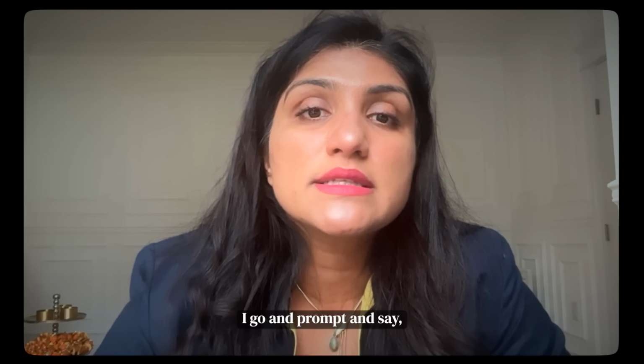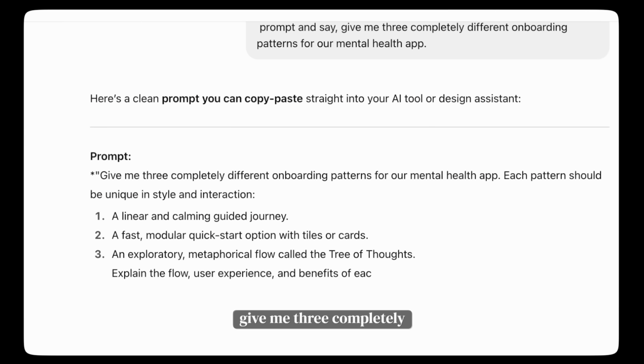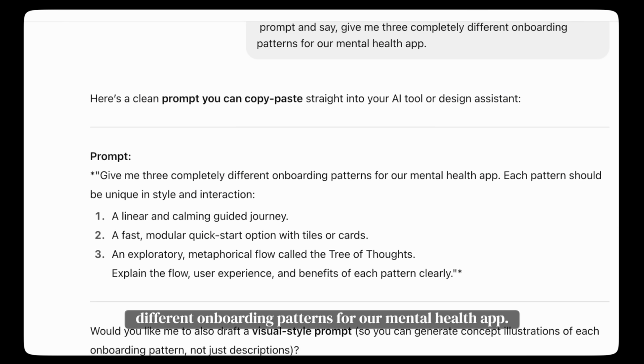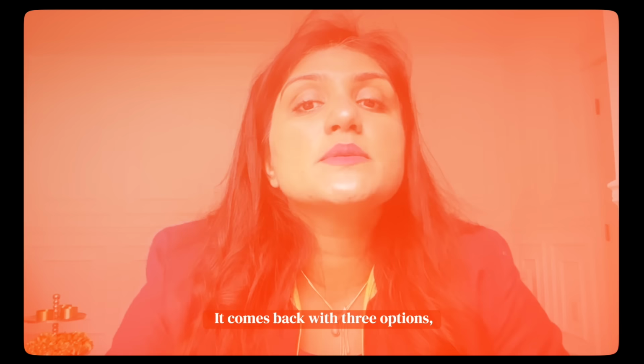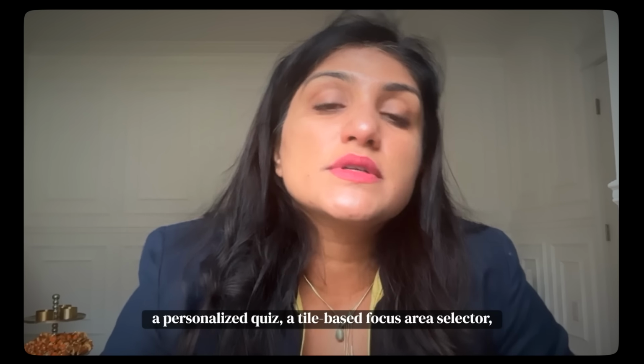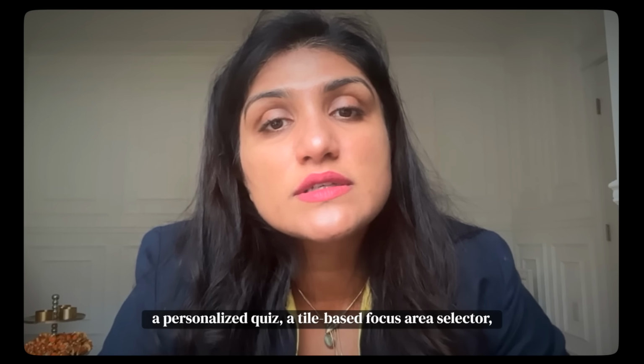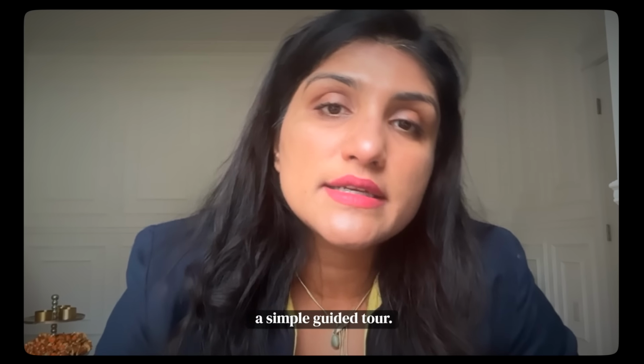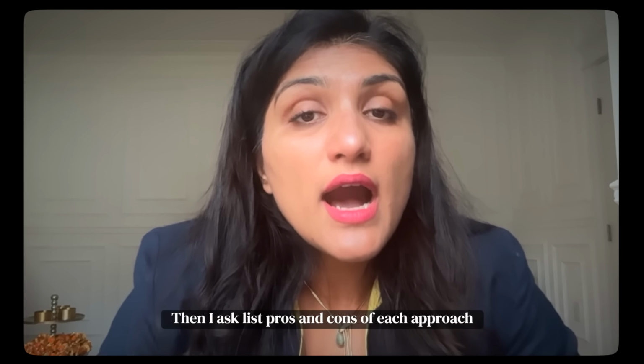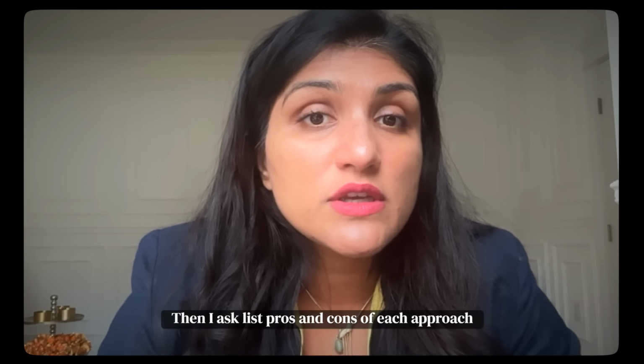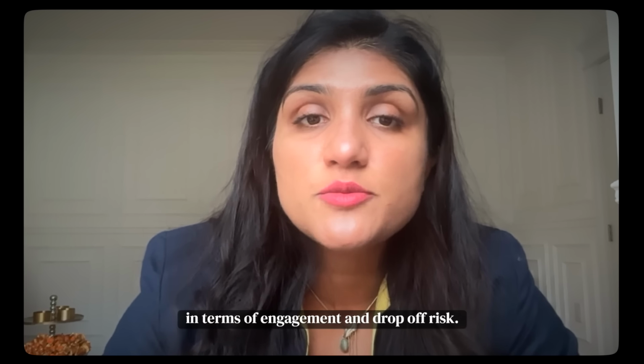The third pattern over here is called tree of thoughts. I go and prompt and say, give me 3 completely different onboarding patterns for our mental health app. It comes back with 3 options: a personalized quiz, a tile-based focus area selector, a simple guided tour. Then I ask, give me a list of pros and cons of each approach in terms of engagement and drop-off risk.